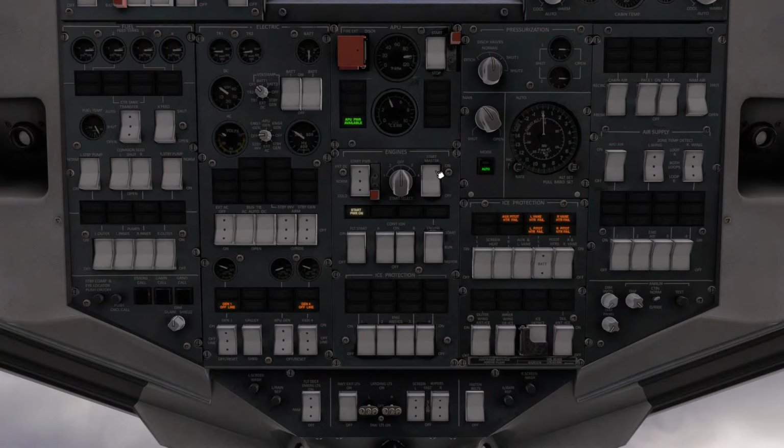We're going to put the start master to on. And then we're going to select each engine in turn to do this. So we'll just do them in order. Engine number 4. And then we're going to hit start. And you'll see all the lights come on.